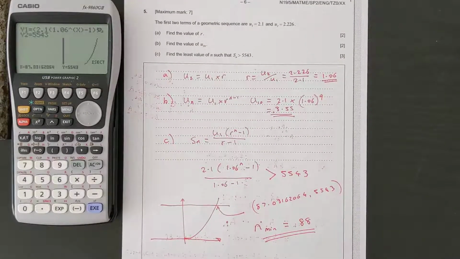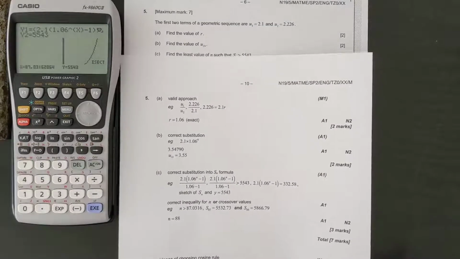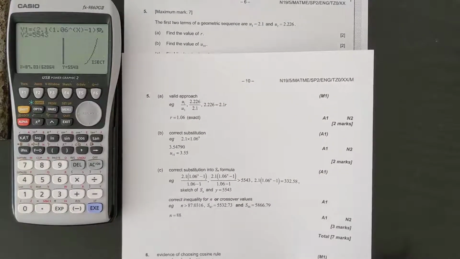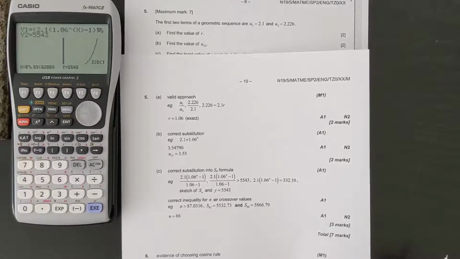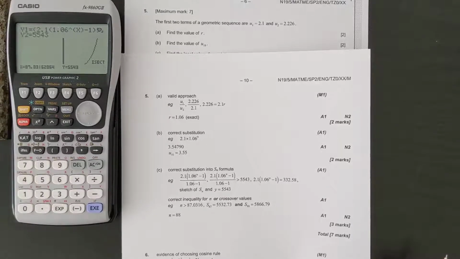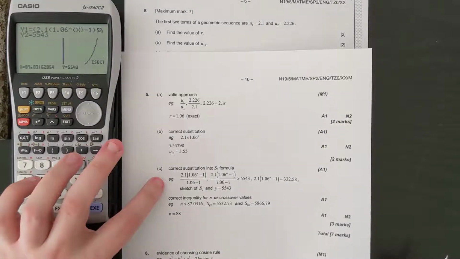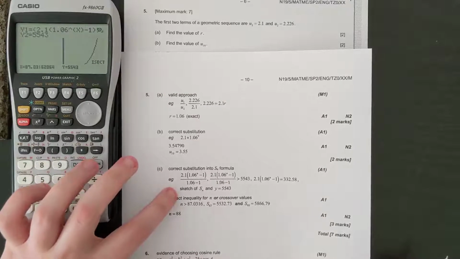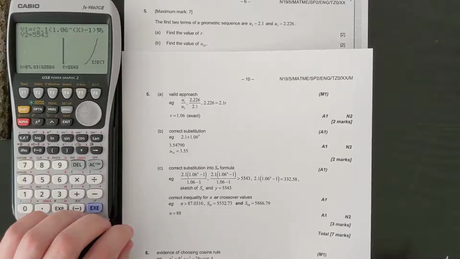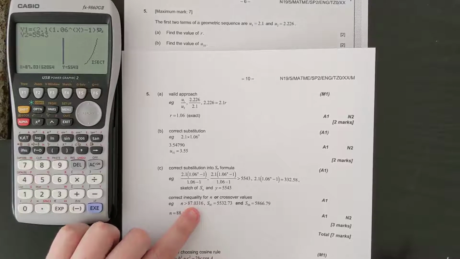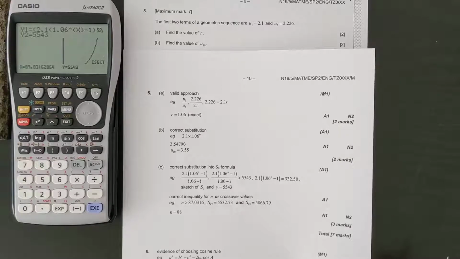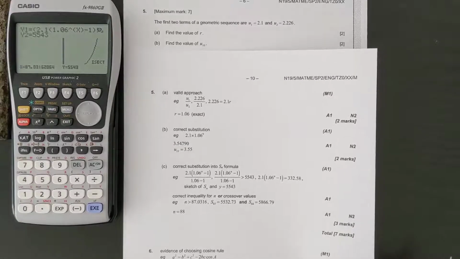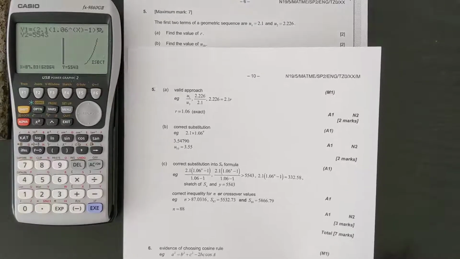Looking at the mark scheme, you are given a mark for your valid approach to find r, and you could just write down what r was and you get full marks. Equally, part B, valid substitution, writing down your answer gives you full marks. And then part C, you did need to show some working, setting up your inequality, a sketch of Sn and y is equal to 5543, then having your correct critical value of n, and therefore n is equal to 88. And that's another 7 marks, effectively for using a couple of formulae given in your formula book and your GDC.